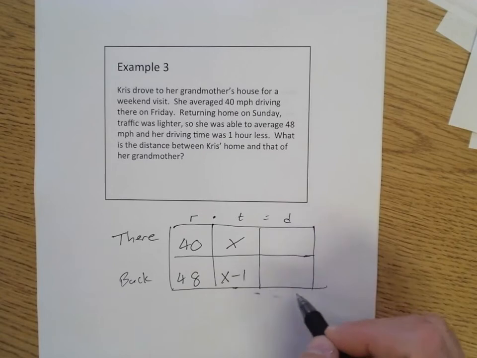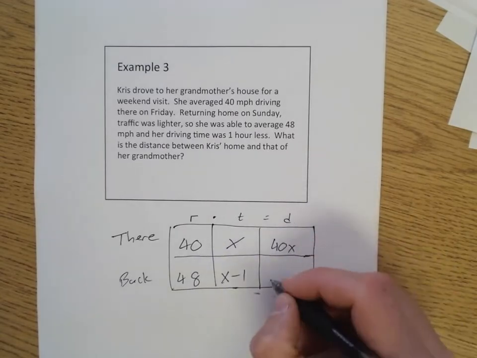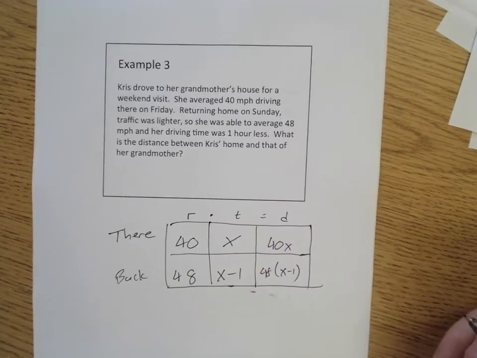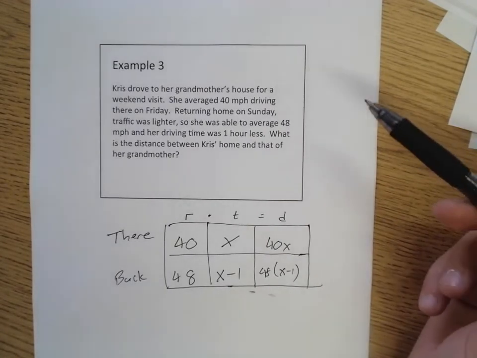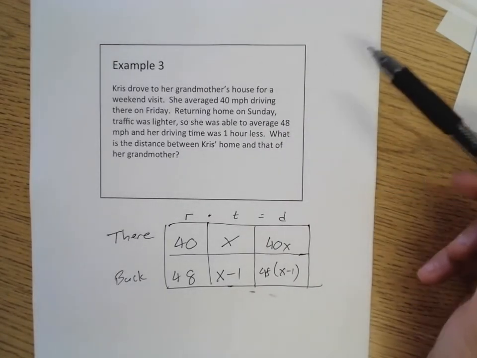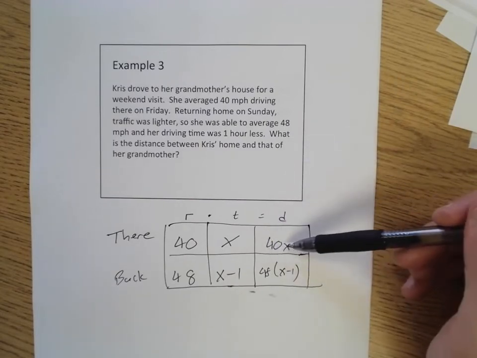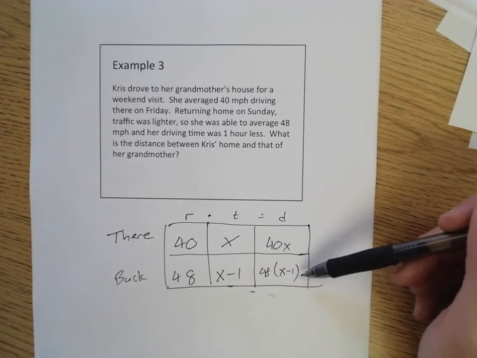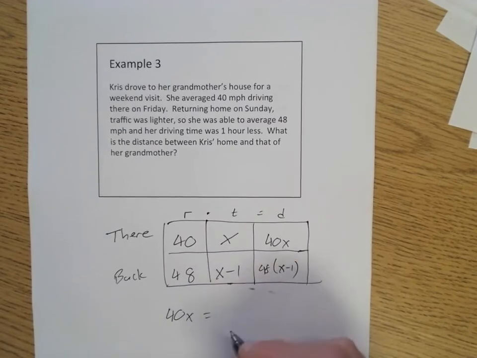Remember, the last column on the right we get from multiplying these two together. So I have 40x and then 48 times x minus 1. Now, in this case, when we get the equation, it's different than the first example. If she drives there and drives back, the distance is the same. So 40x represents the distance there, and 48 times x minus 1 represents the distance back. Because it's the same distance, our equation is 40x equals 48 times x minus 1.